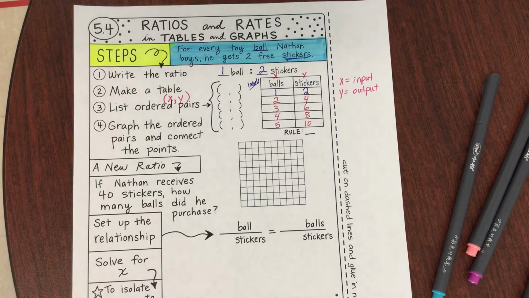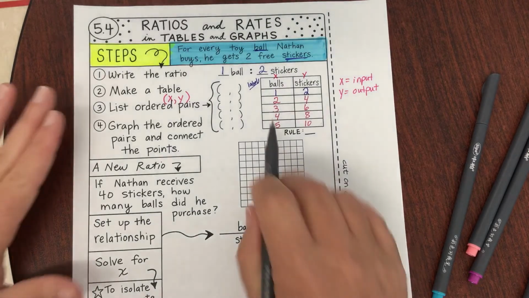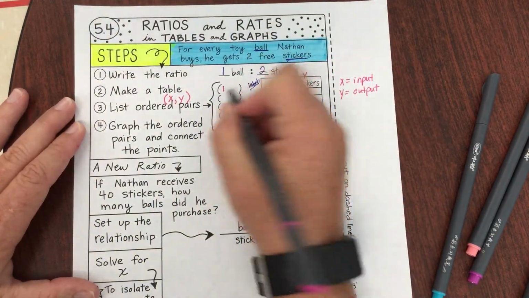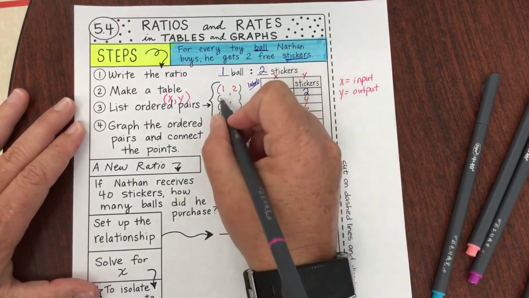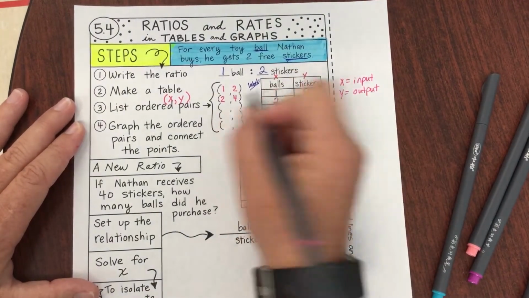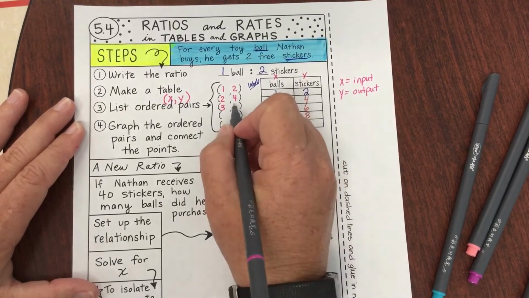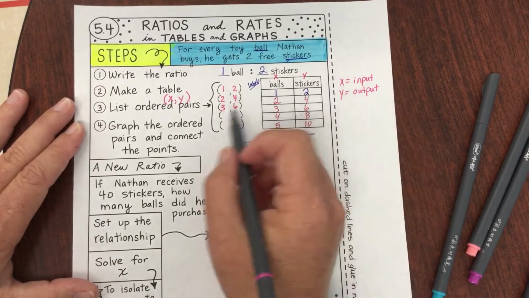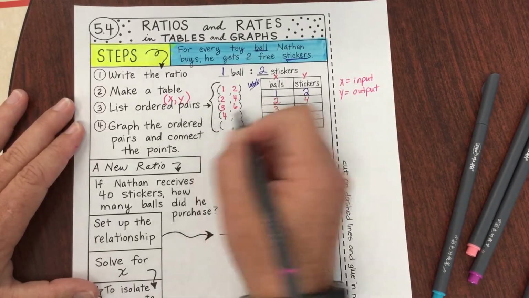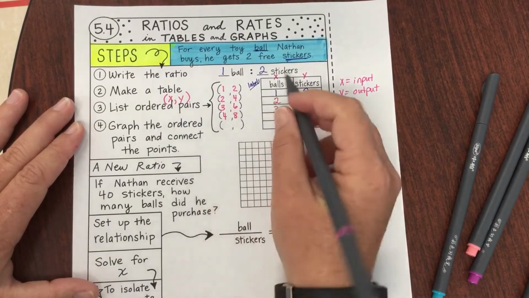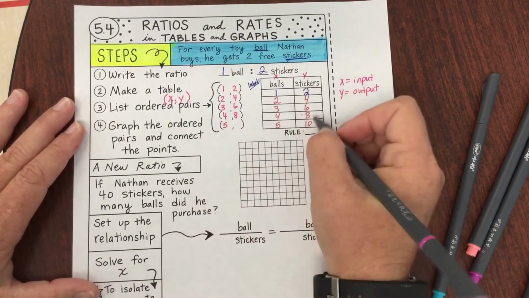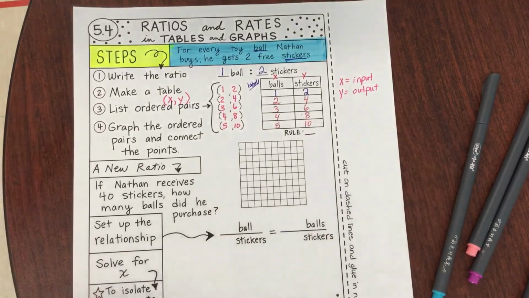So now I'm going to go ahead and list my ordered pairs exactly how I have it. This is going to be 1, comma 2; 2, comma 4; 3, that's my X value, 6 is my Y. Number of balls 4, number of stickers 8. Number of balls 5, then I'm going to get 10 stickers. Those are my ordered pairs. All right, so it says graph the ordered pairs and connect the points. We'll get to that in just a second.